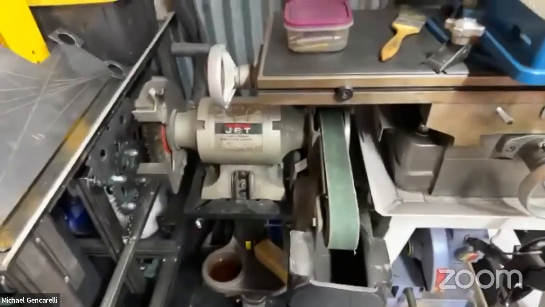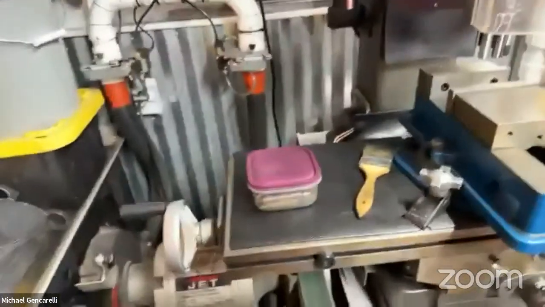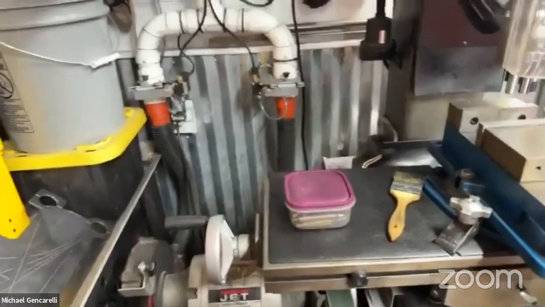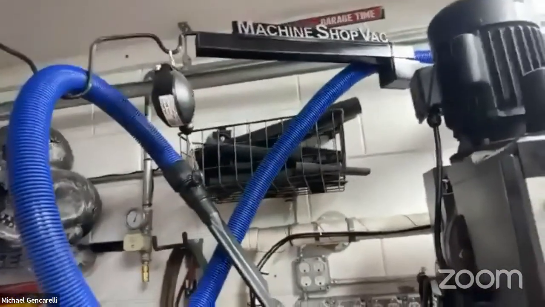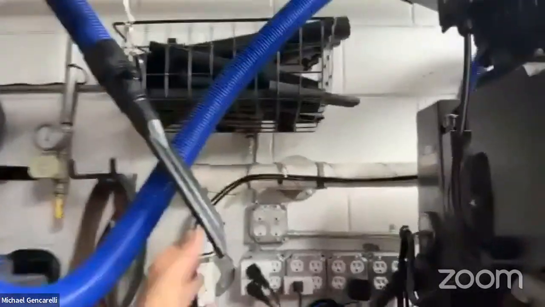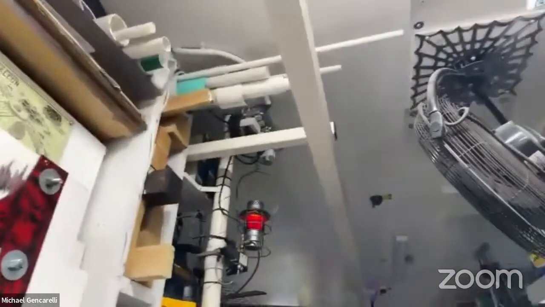I can say, here, Alexa, turn on grinder. Or I can go, Alexa, turn on garage grinder. Alexa, turn on machine shop vac. So it turns on the vacuum, which is over there, and then it flips all the valves to route the vacuum from over there. You can see all the Alexa devices over here.